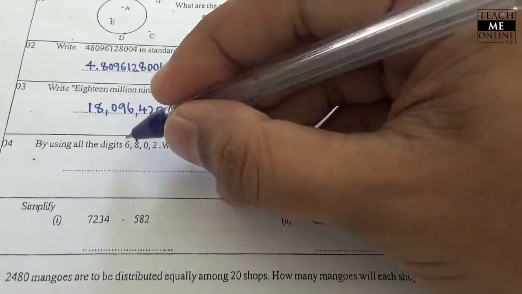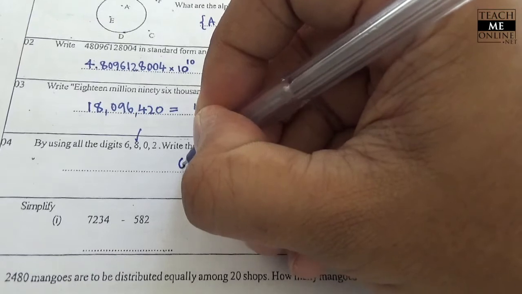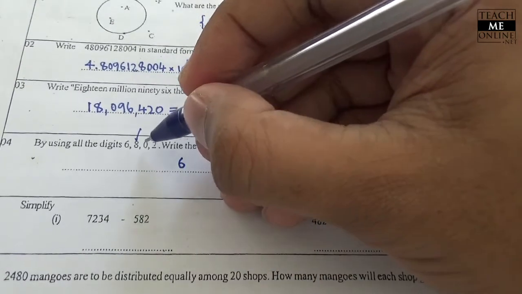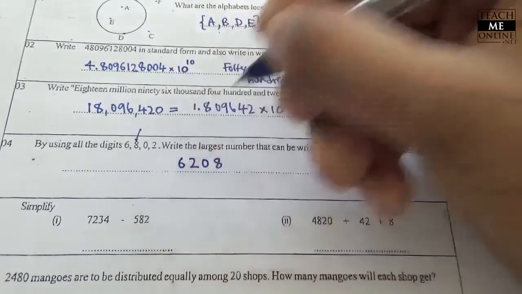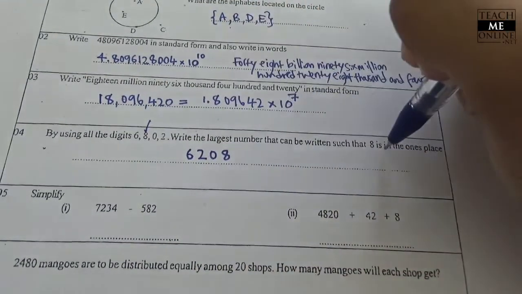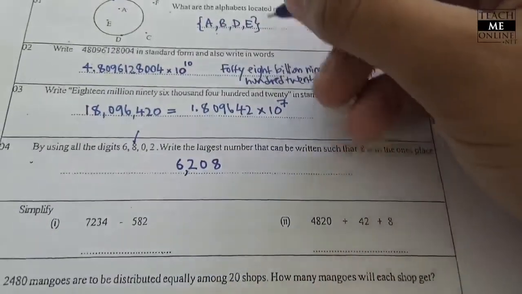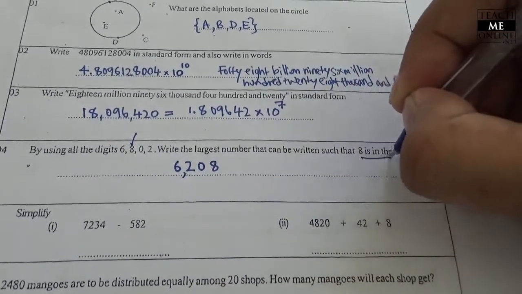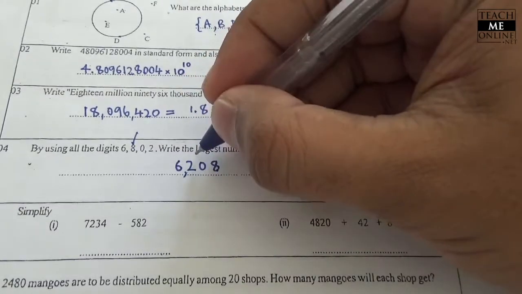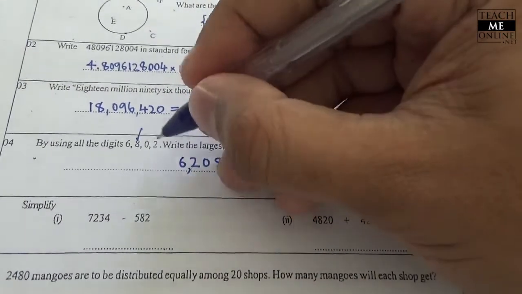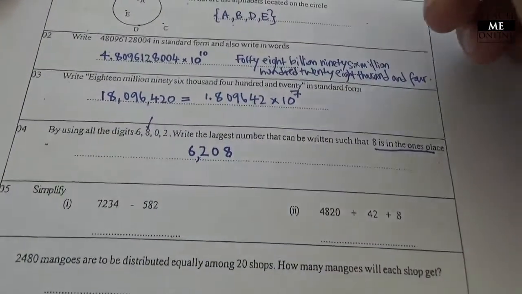So from 6, 0 and 2, the largest number out of those 3 is 6. So I put that here as the thousands. Then I'm left with 2 and 0. I put 2 next for the hundreds and 0 for the tens. Now the largest number I can write with 8 in the ones place is then 6208. Remember, we must put 8 in the ones place, so no choice there. And the remaining 3 numbers, I write in descending order, starting with the largest number 6, then 2, then 0 to get 6208.